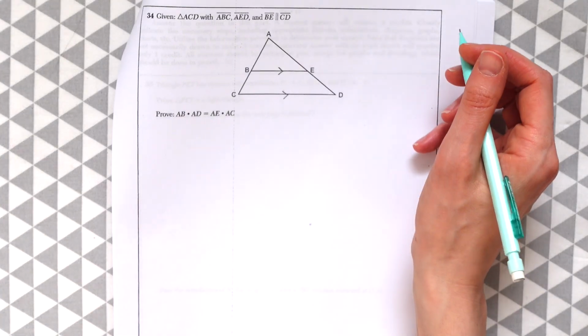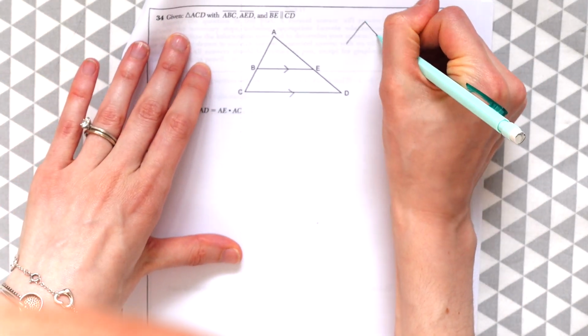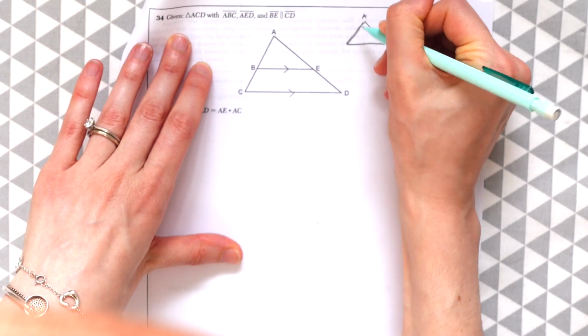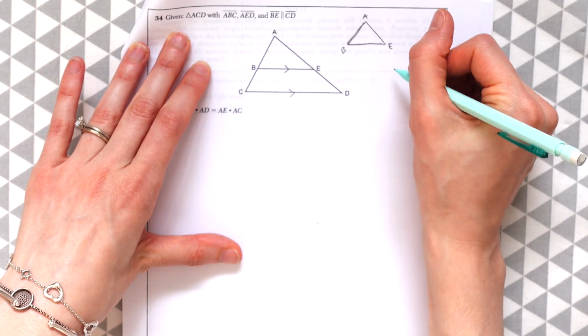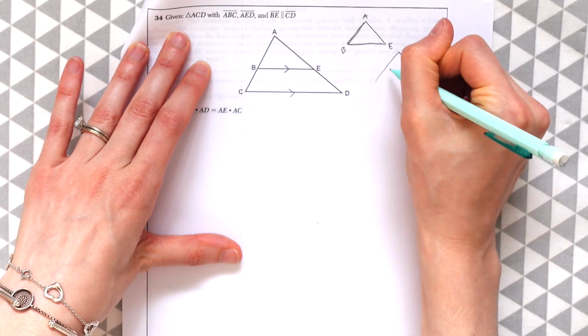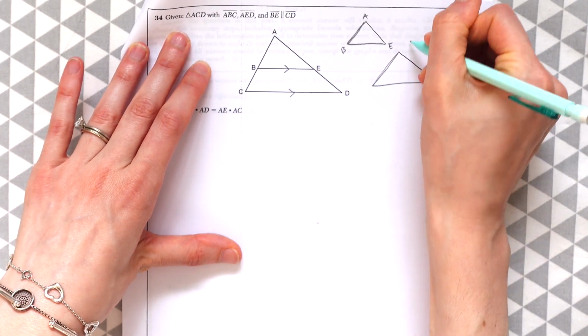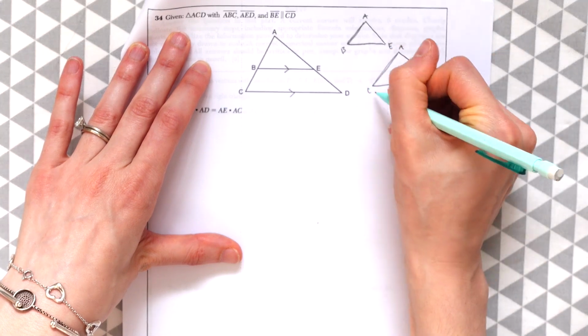So let me just draw out these two triangles more clearly to show what we're doing. So we have ABE in here, and then we have this bigger triangle ACD, right?